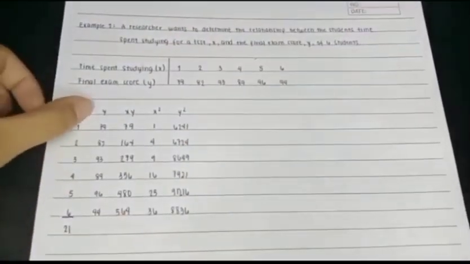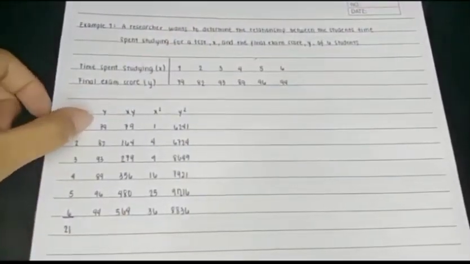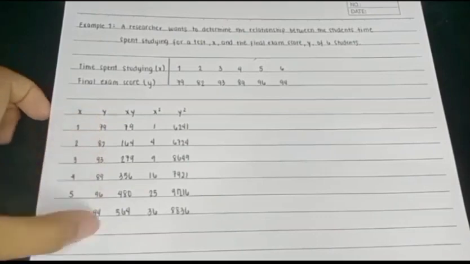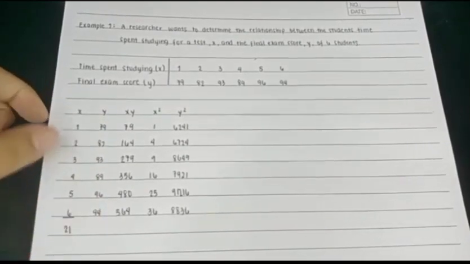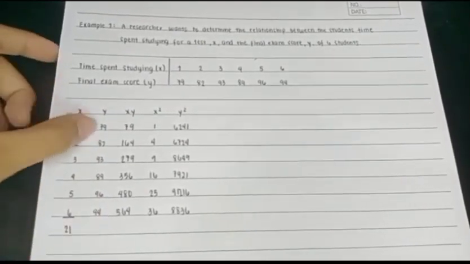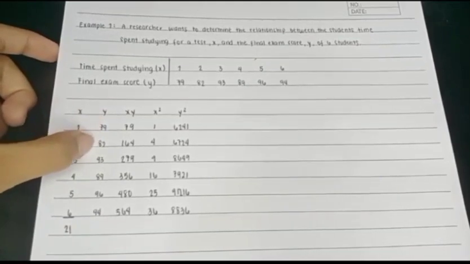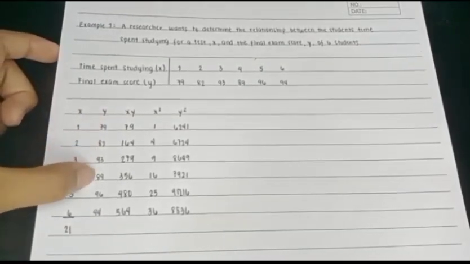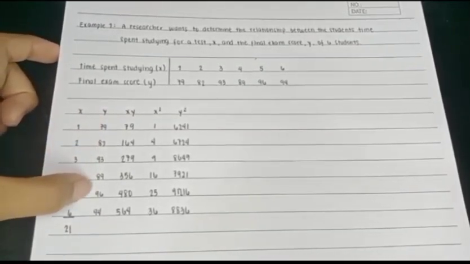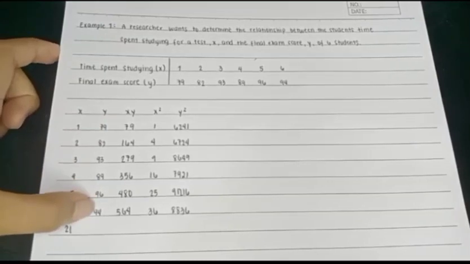Then, next is y. We will do the same. We add them so we can get the sum of our y. So, 79 plus 82 plus 93 plus 89 plus 96 plus 94 is equal to 533.